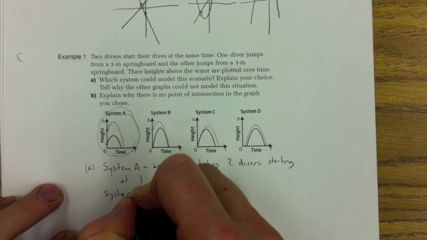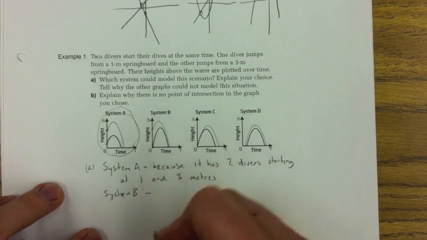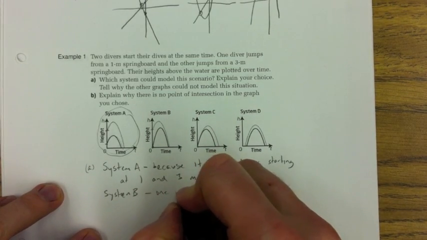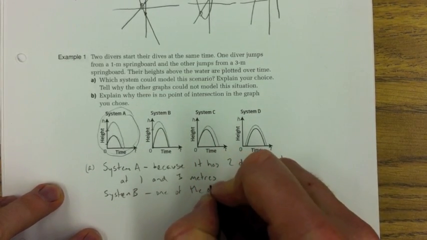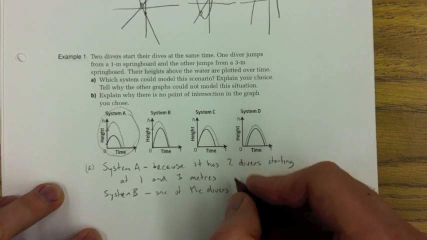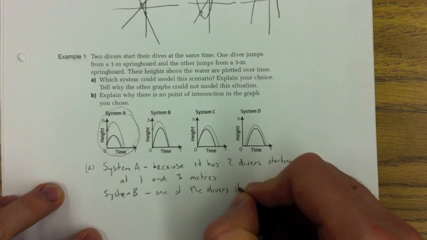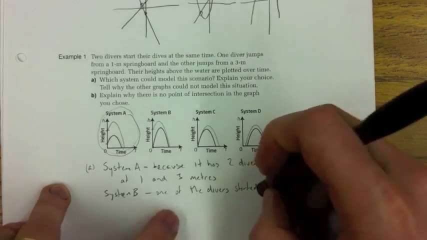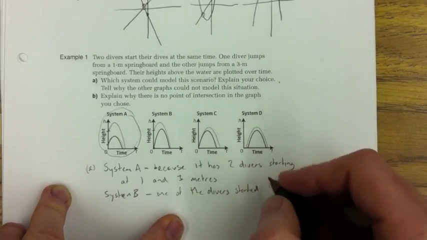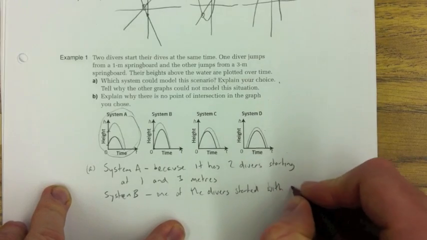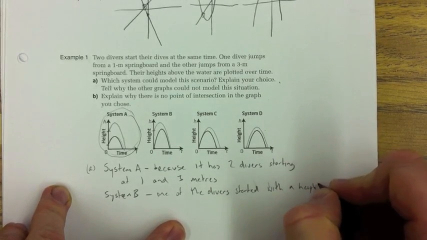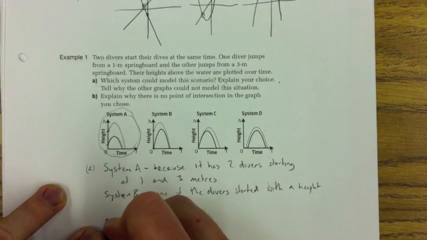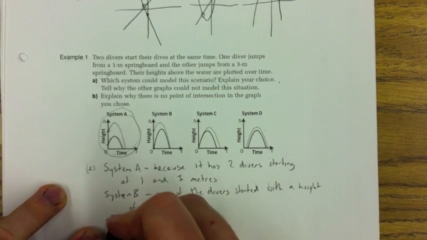Right, system B. One of the reasons I didn't choose system B is that one of the divers started with a height of 0. And that's not what the question said.